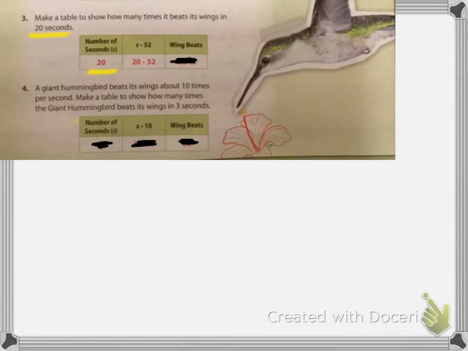Then off to the side, you should be doing the math for 52 times 20. I set it up this way just because it's easier for me. I can put the 0 out here and then just multiply. 2 times 2 is 4, 5 times 2 is 10, and I get 1,040. So that is your final answer there.